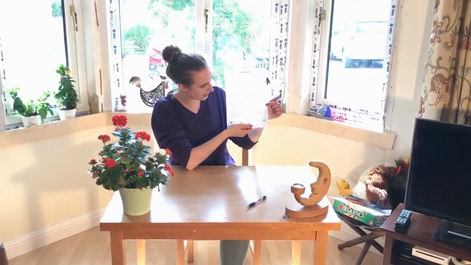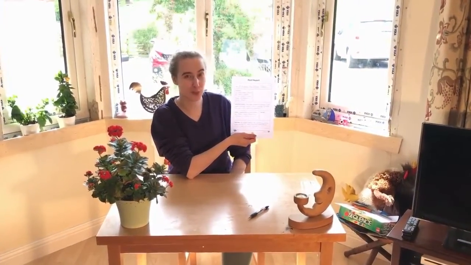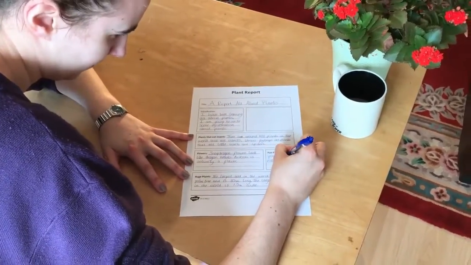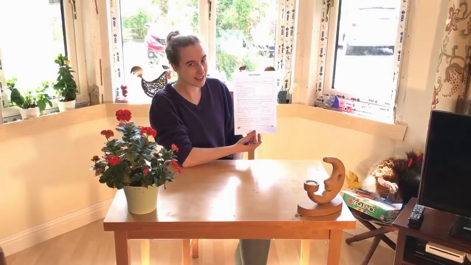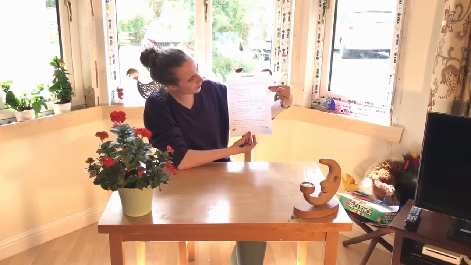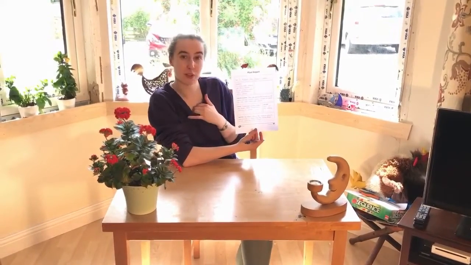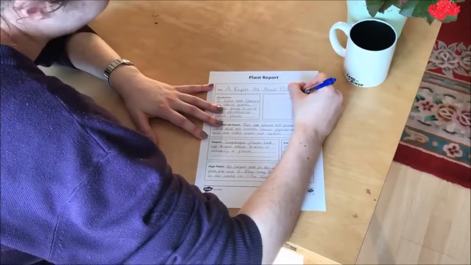I have one last box that I need to do any writing in, and it says fun fact. So I'm going to write a fun fact about a plant. You can also write a fun fact by looking up some information either in books or on a computer. The last thing that I'm going to do is in the box up here, I'm going to do a picture or a diagram. So I want to do a picture of what the huge seed looks like that's 30 centimetres long. So I'm going to do that now.